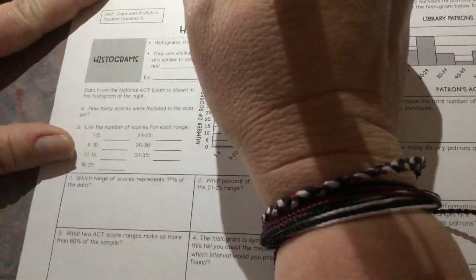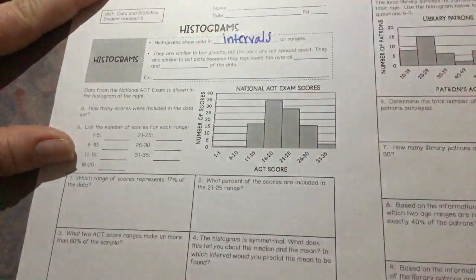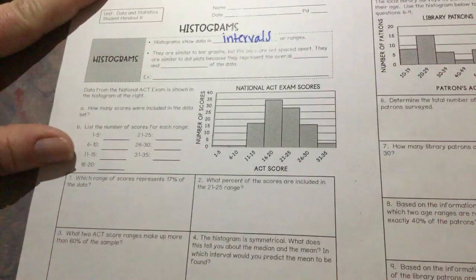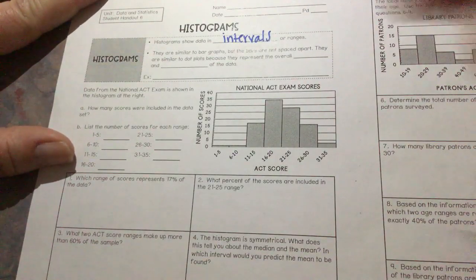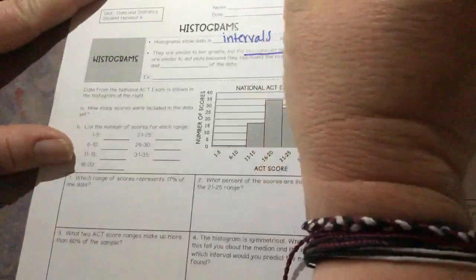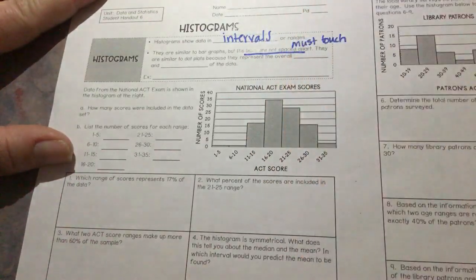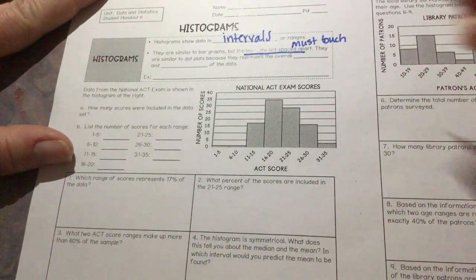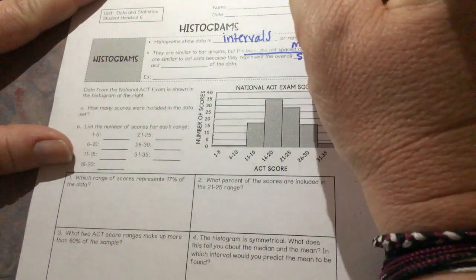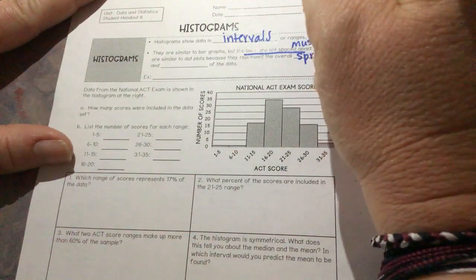All right, so a histogram shows data in intervals or ranges. They are similar to bar graphs, but the bars are not spaced apart. So this is important. Your bars must touch. They are similar to dot plots because they represent the overall spread. Remember, spread is also known as range.